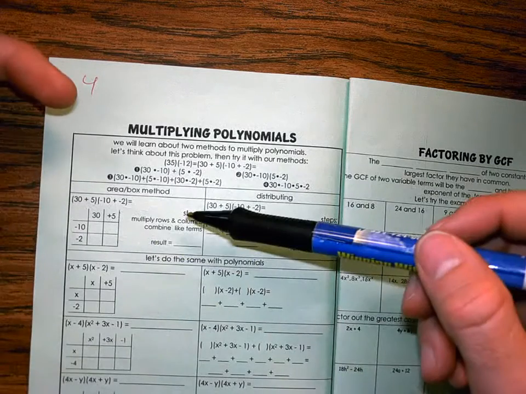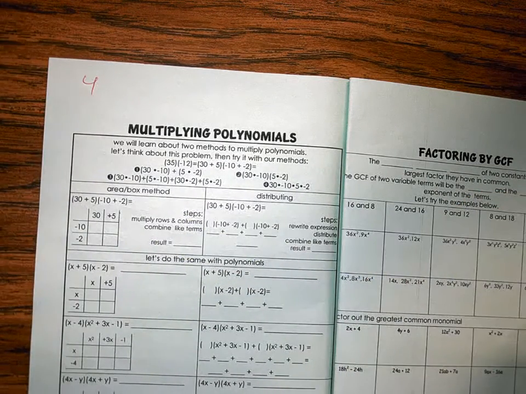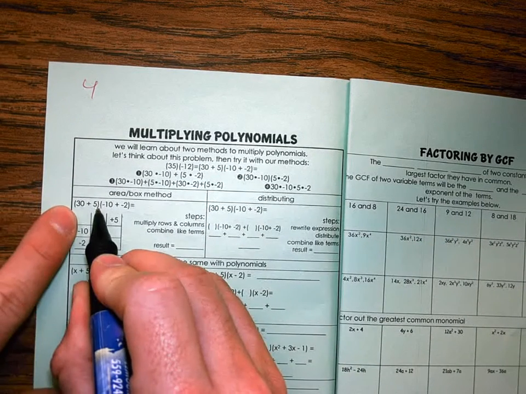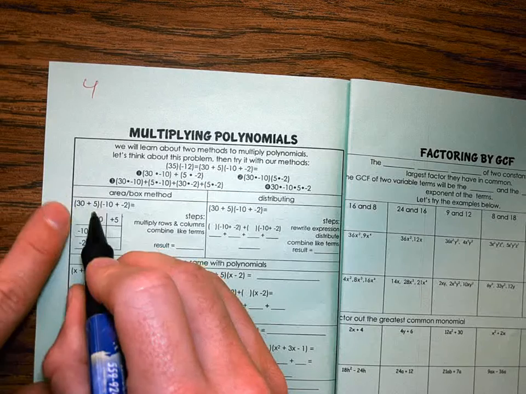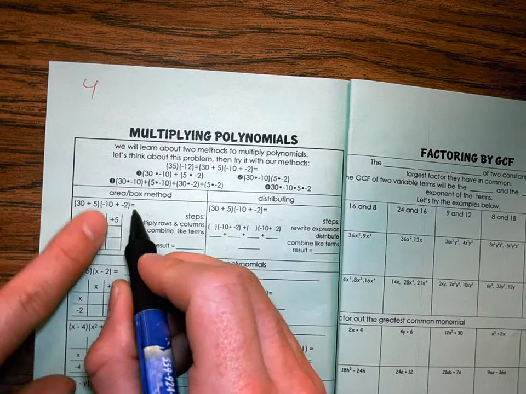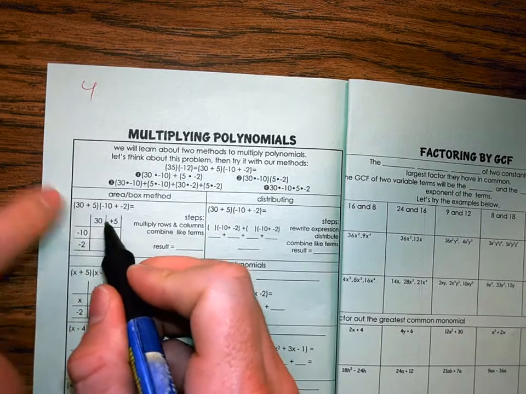Showing what's called the box method, the area box method. This right side's just distributing. So if you notice, we took the first part, the first two terms, put it on the top of this little column here. Took the next two, put it right here on the side. What you do is you multiply them together.